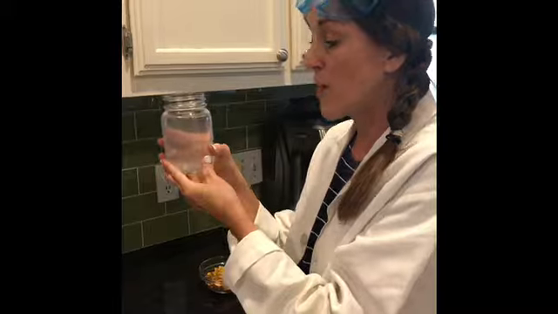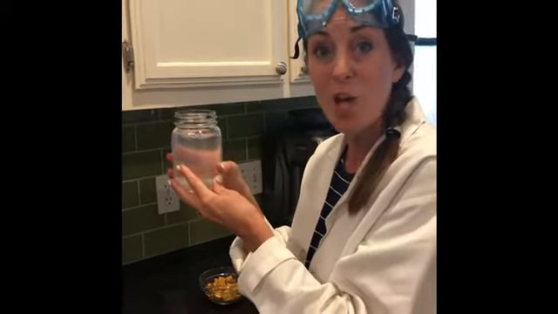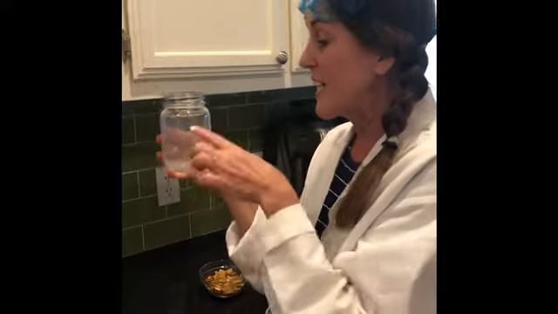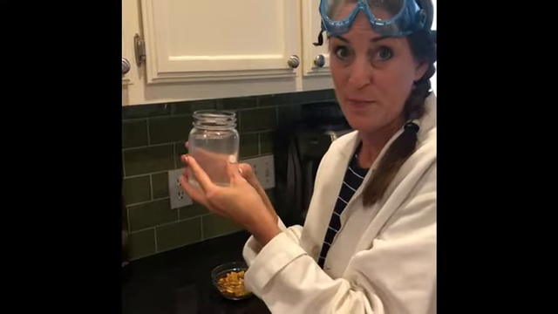So one of the physical properties of salt is that it is soluble. It dissolves, but it didn't just go away. It is still in here.